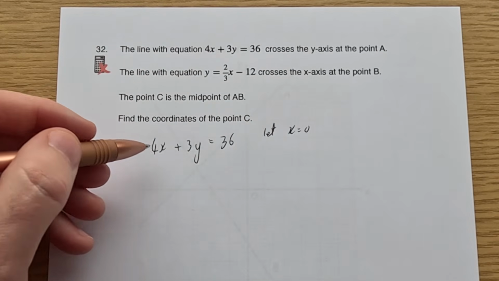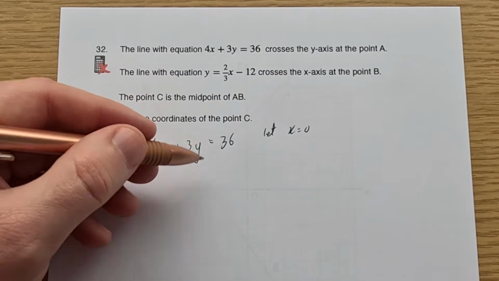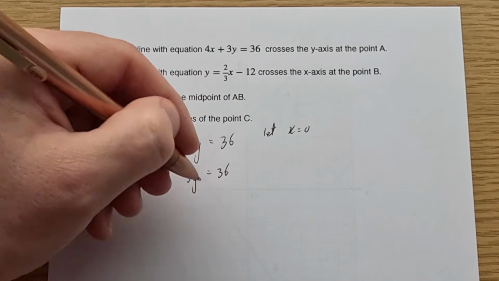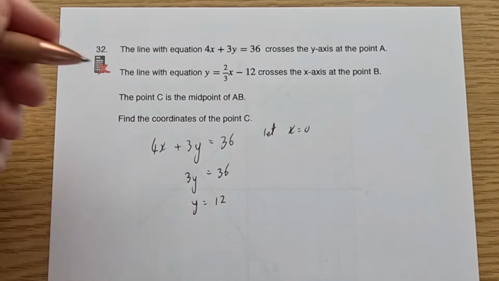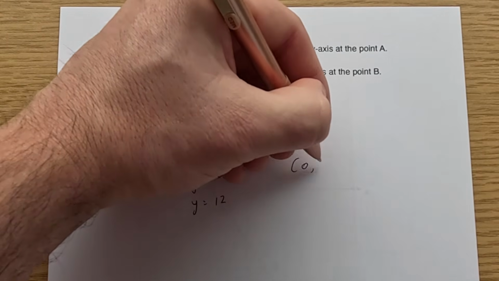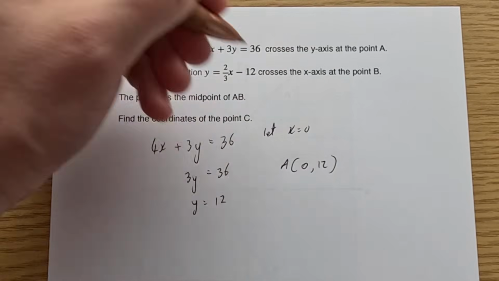So if we let x equal 0, 4 times 0 is 0, and then we're just left with the 3y, and that equals 36. Then if we divide by 3, we get y is equal to 12. So the coordinates of the point A will be 0, 12. Okay, so that's A. Now let's find B.